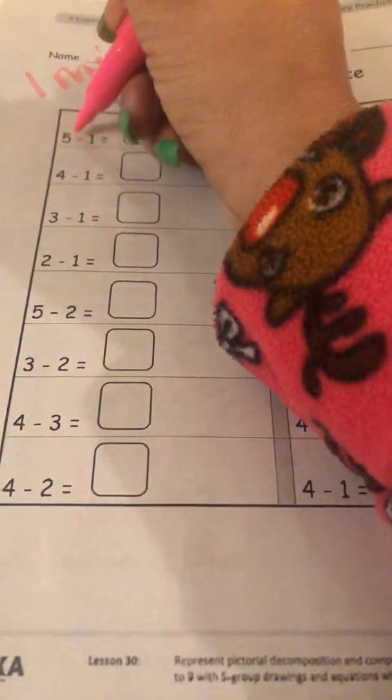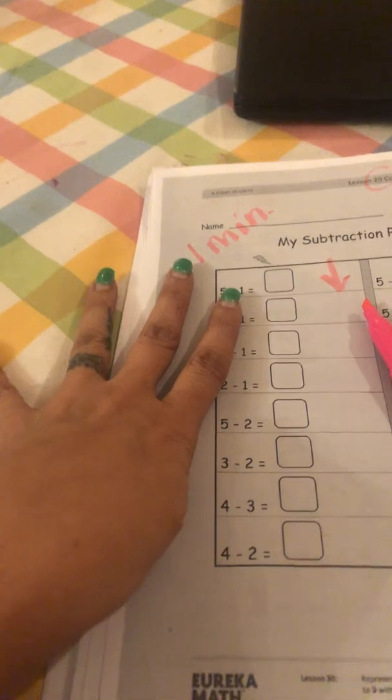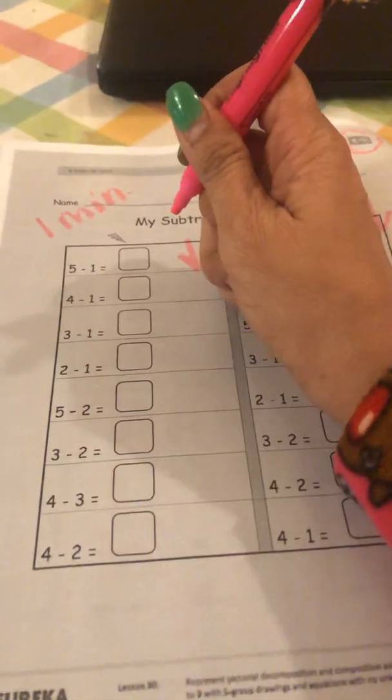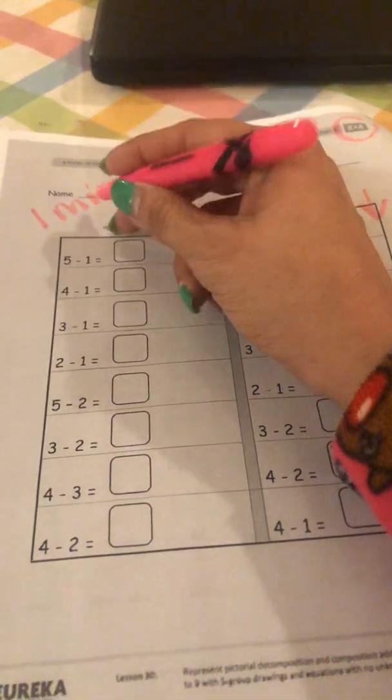So we can use our hands because you can see that the biggest number here is 5. So if I have 5 and I minus 1, how many do I have? 4. That's right. So you would start your timer, pencils up. And then when you start, you have 1 minute. See how many you get right in 1 minute.